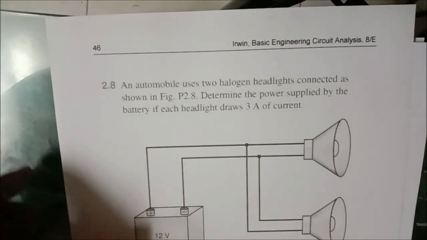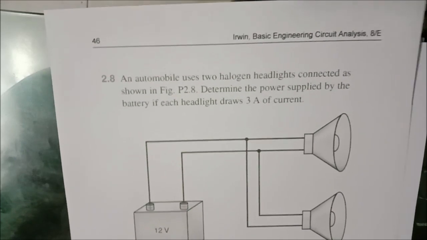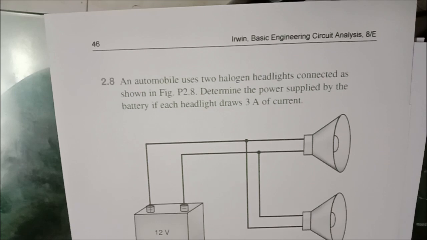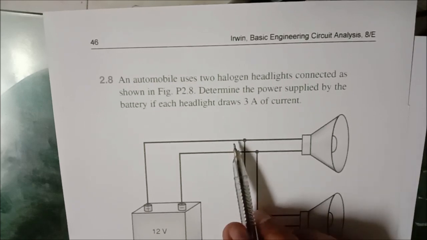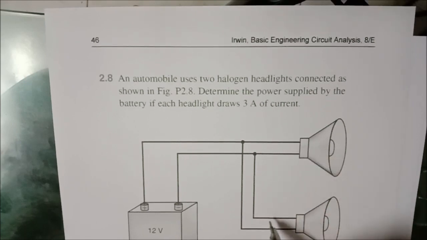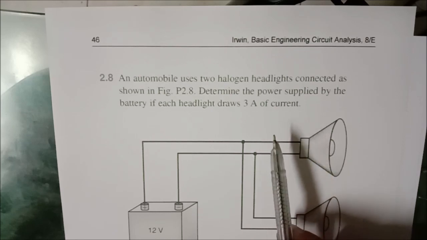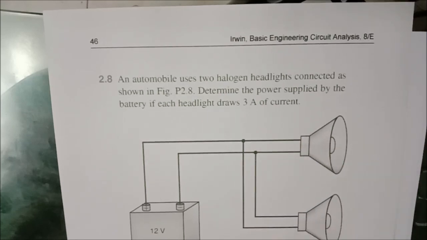2.8. An automobile uses two halogen headlights connected as shown in figure 2.8. Determine the power supplied by the battery if each headlight draws 3 amperes of current. So, ibig sabihin may dumadaloy ditong 3 amperes. Dito, 3 amperes din. So, ang alamin natin, determine the power supplied by the battery.